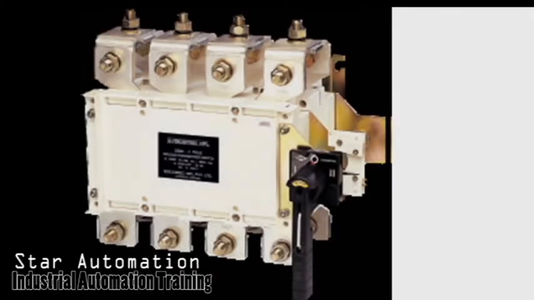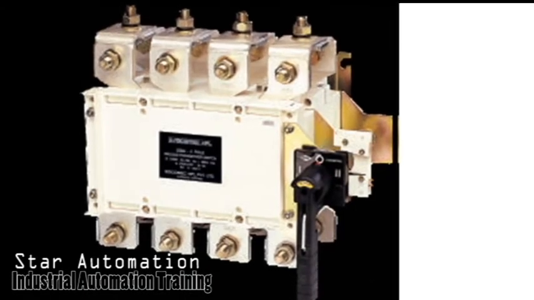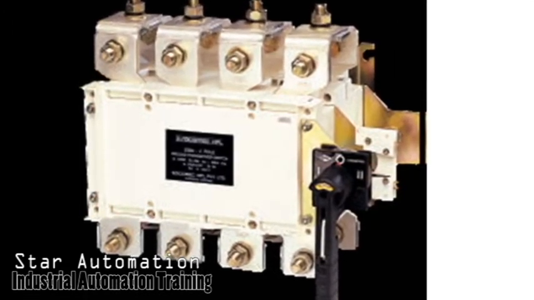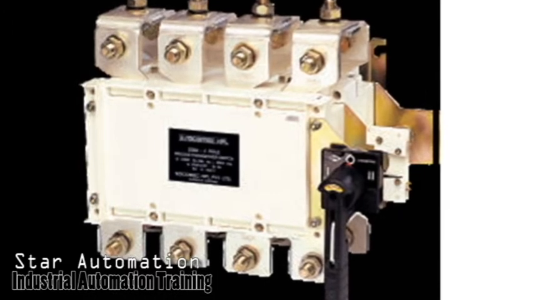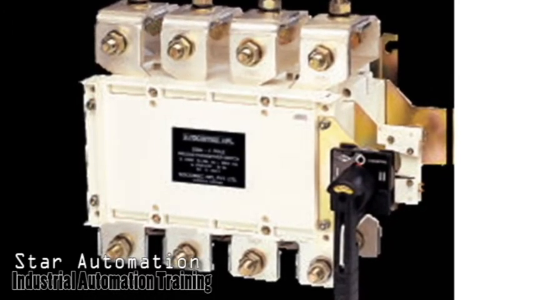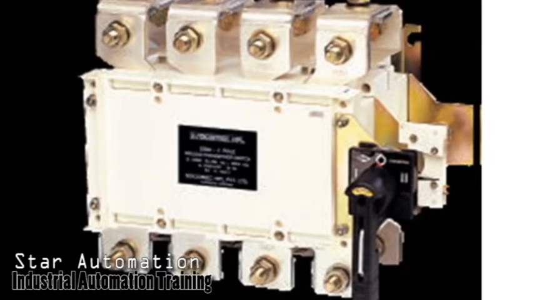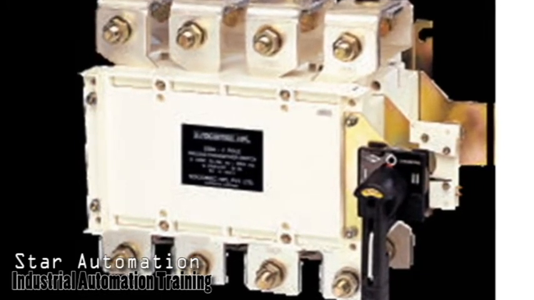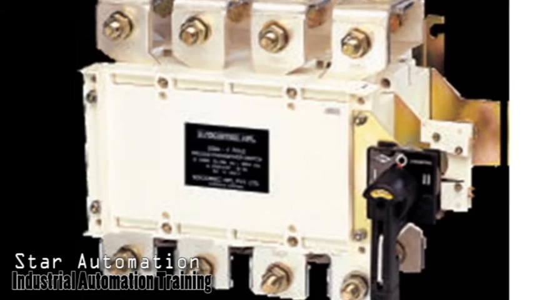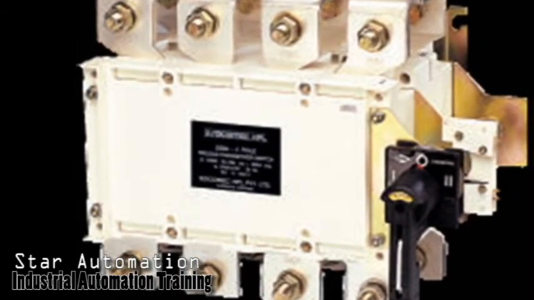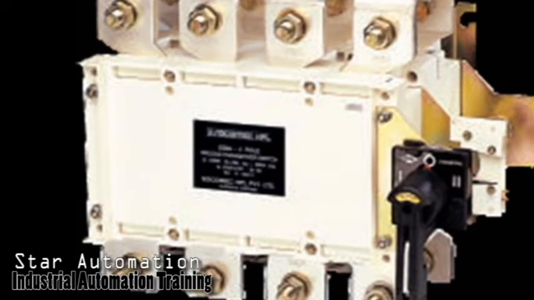A changeover switch moves a circuit from one set of connections to another. The switch has both sets of contacts. Changeover switches find wide and varied applications in industries as well as in residences for use in low-voltage distribution circuits, wherever continuity of supply is necessary, for switching to an alternate source of supply from main supply, such as switching from solar to grid power or from diesel to grid power.